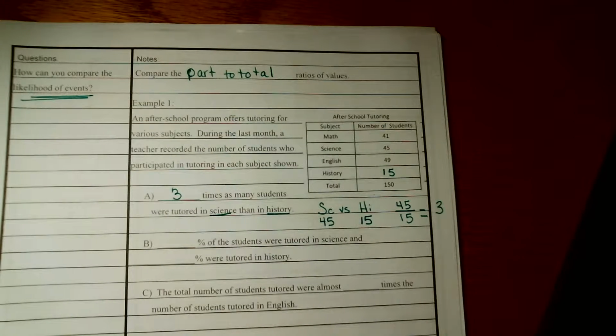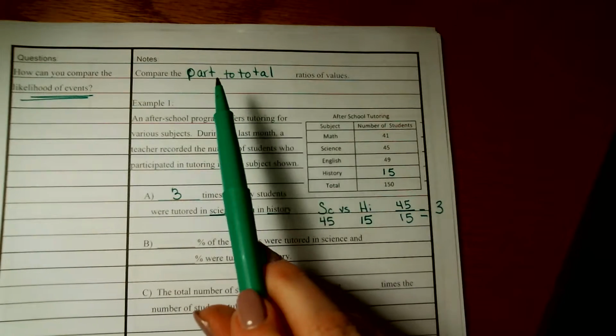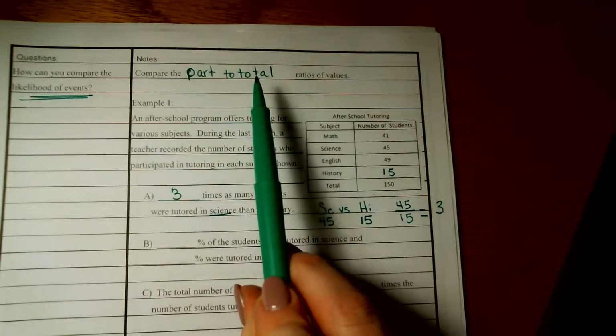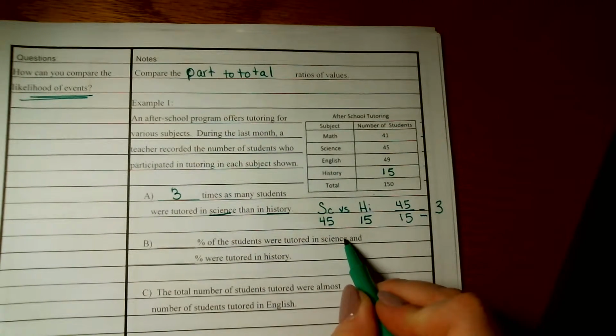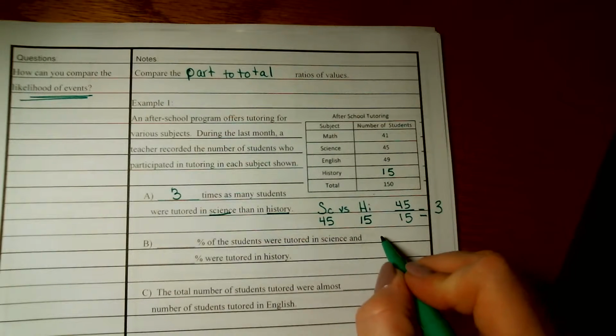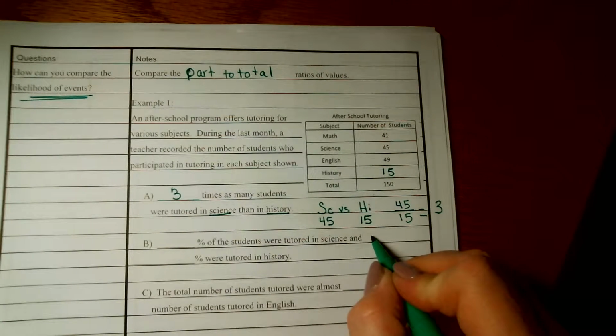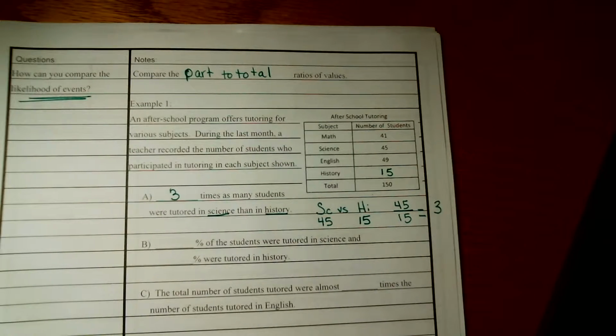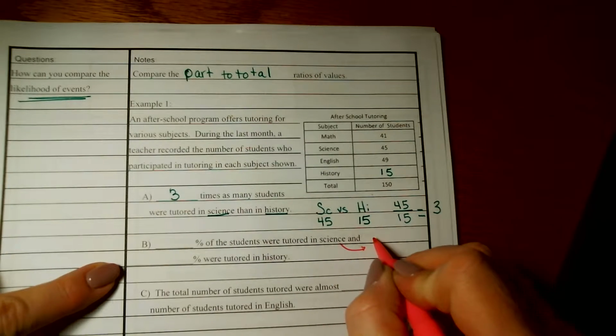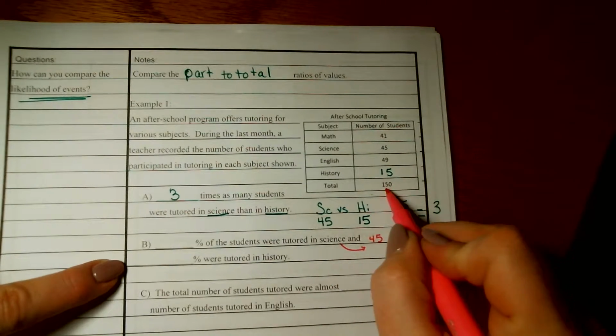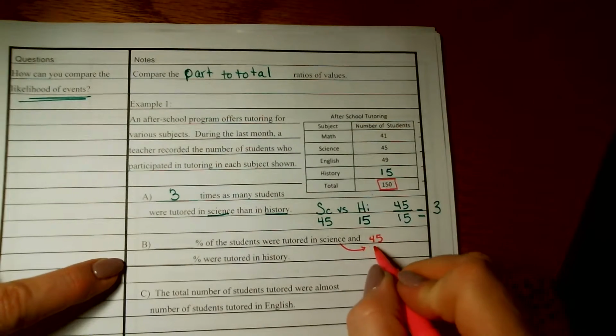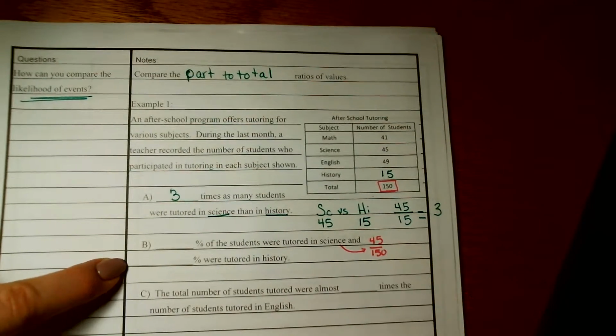B says blank percent of the students were tutored in science and blank percent were tutored in history. Now we have to look at that part to total. So if we have science, let me change colors here. Science is 45 out of our total of 150.